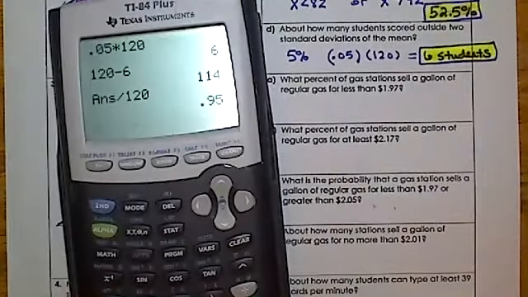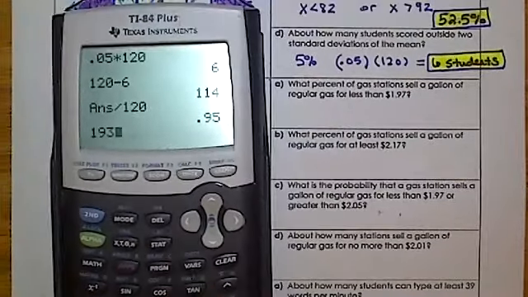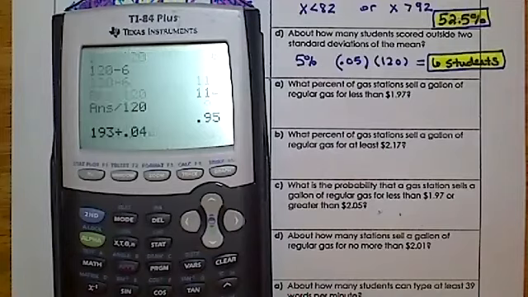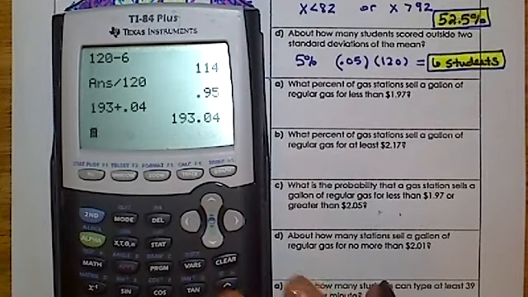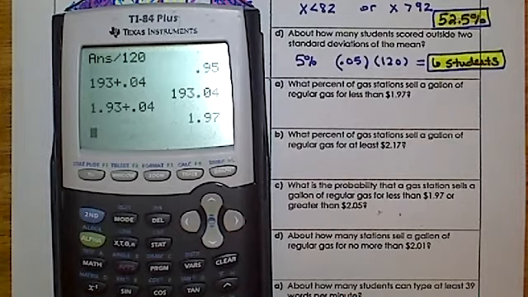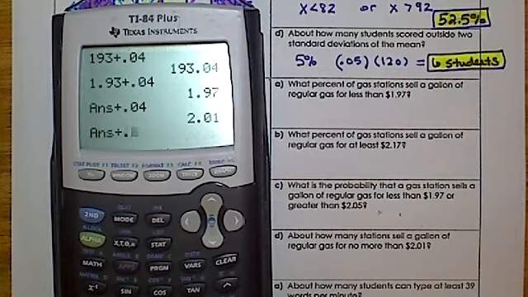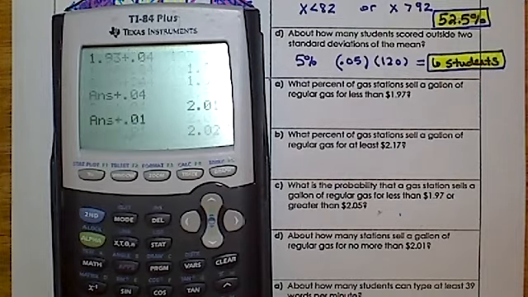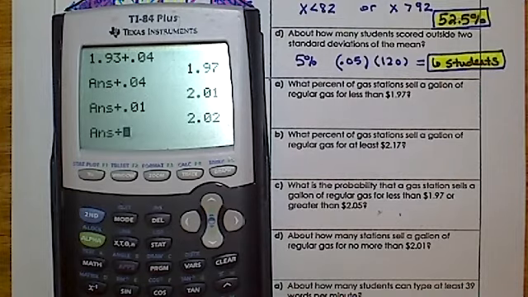Now, remember when you're doing this, the pattern should be consistent. So if you notice, I'm adding 0.04. So 1.93 plus 0.04 is 1.97. Then I have the 2.01. Excuse me, I didn't add the 0.04.